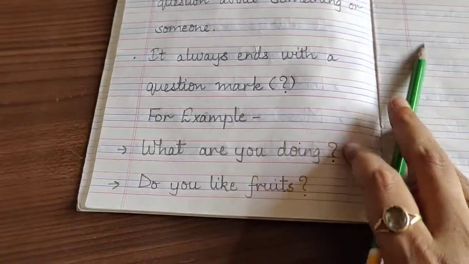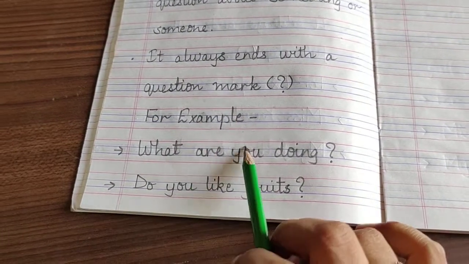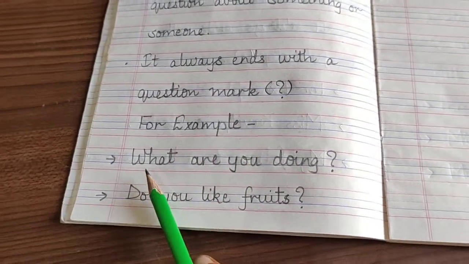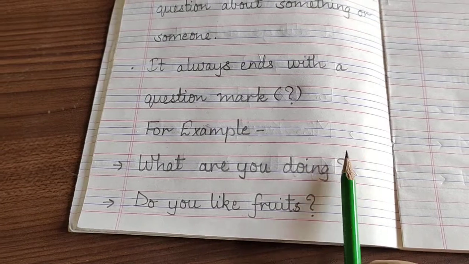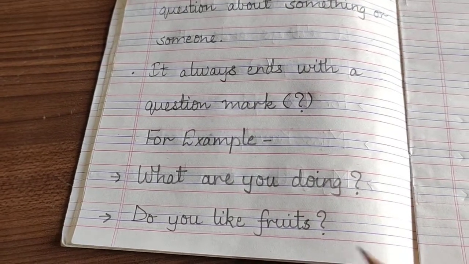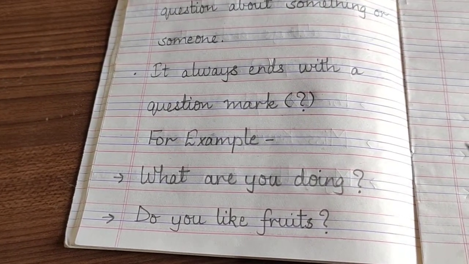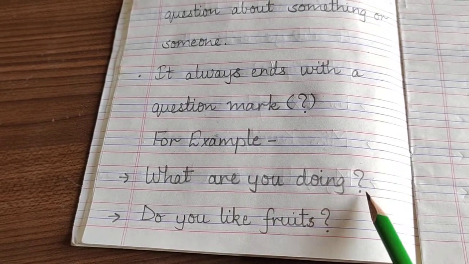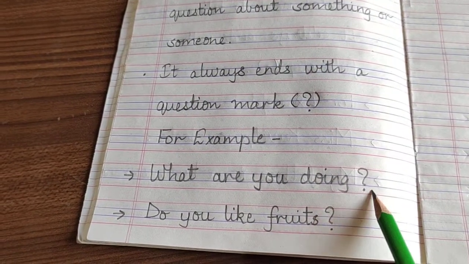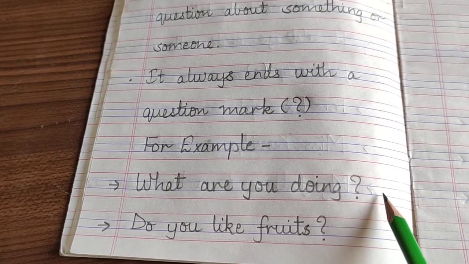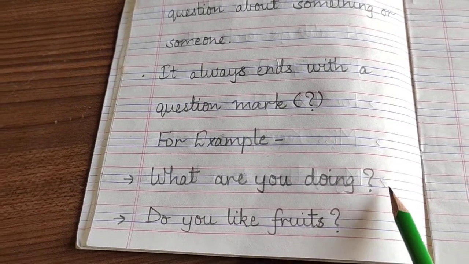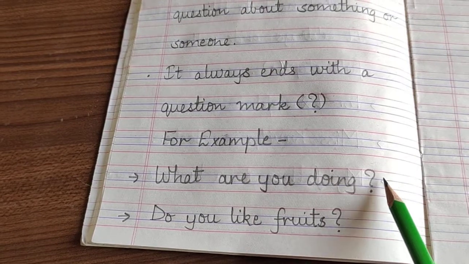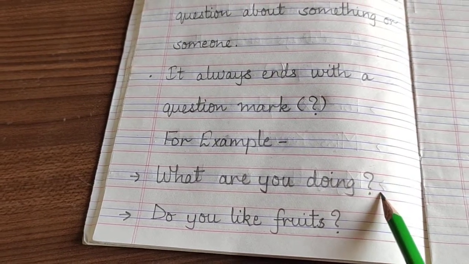Now again you will use the next line and you will write for example, and the two examples are: What are you doing? This is a question which is being asked. So what is the symbol that we will use at the end? Which punctuation mark will we use at the end? A question mark. When you are asking a question, you will put a question mark at the end.